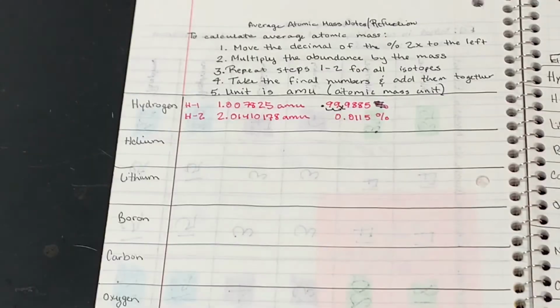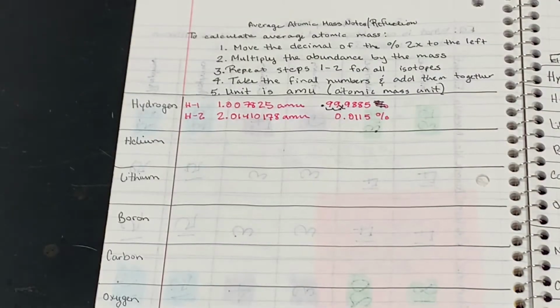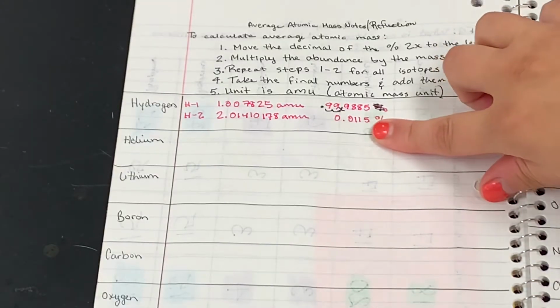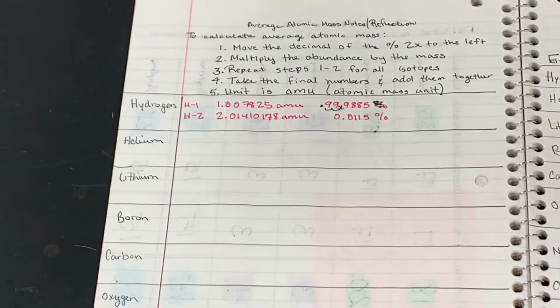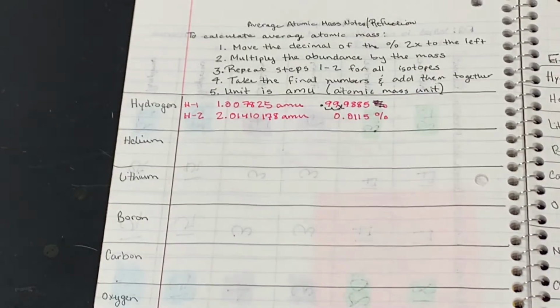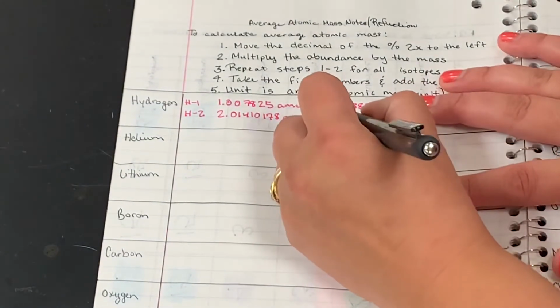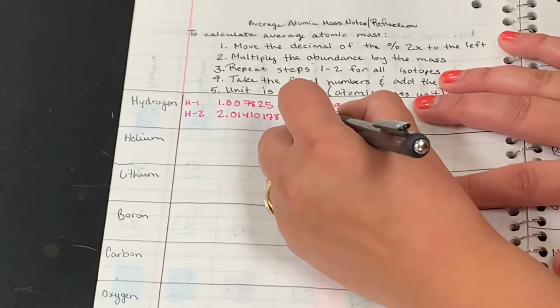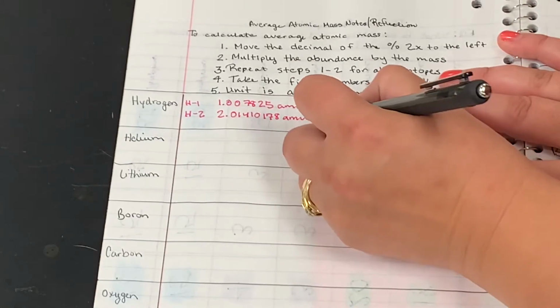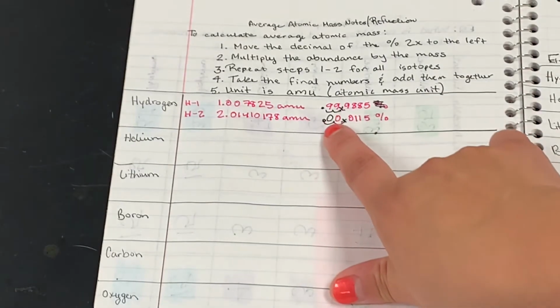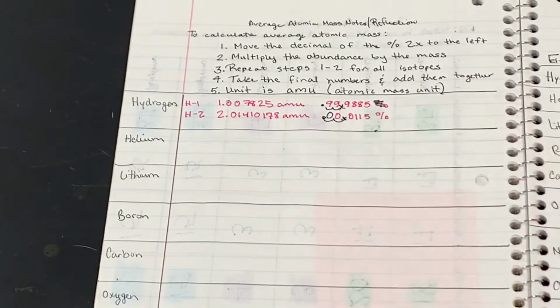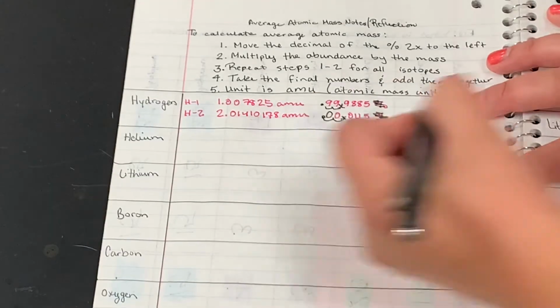So this is 0.999885. For this one, now you have to be careful with numbers like this because we already have zeros in front. And so we're gonna put in zero as placeholders for any places that we don't have. So I'm gonna take the decimal from here and go 1, 2. There's not a number there, so I'm gonna put in a 0 as a placeholder. So this is 0.000115, and then we can dump the percentage.